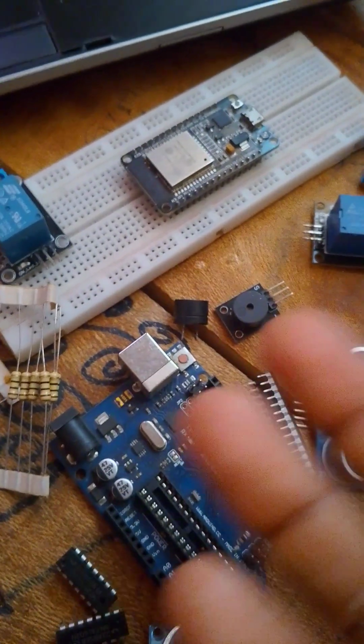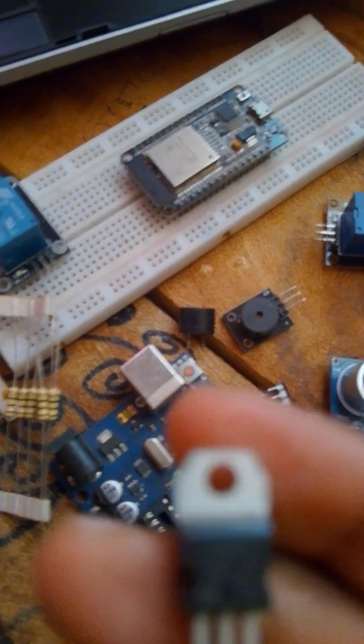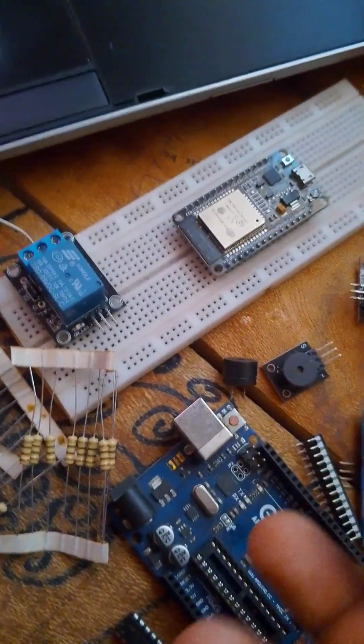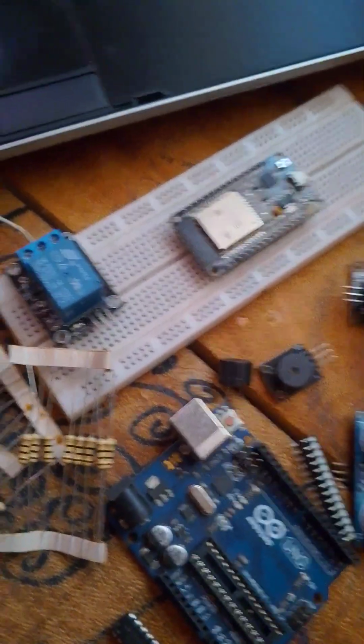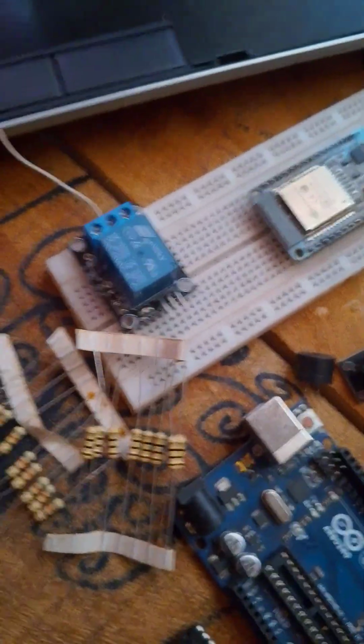Basically a voltage regulator, a 5-volt one. So let's say your circuits are connected to a system which outputs more than 5 volts, and we know our microcontrollers need only 5 volts, so we'll regulate the voltage to 5 volts using these voltage regulators.